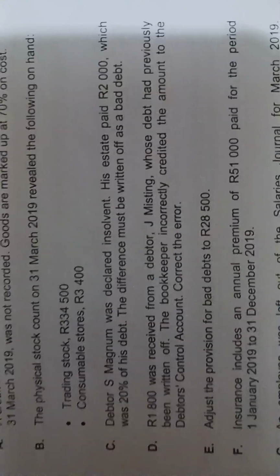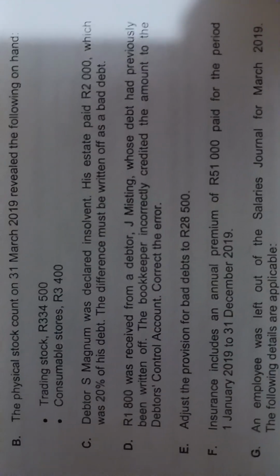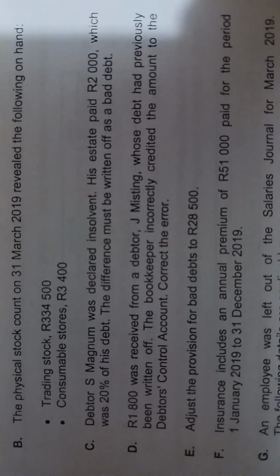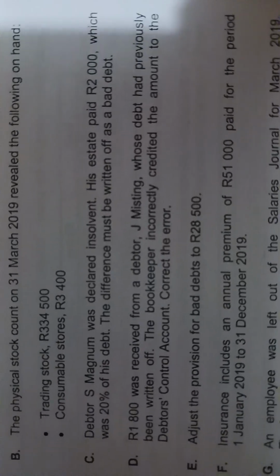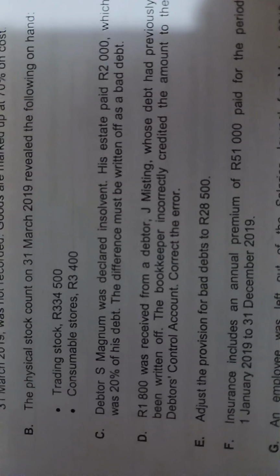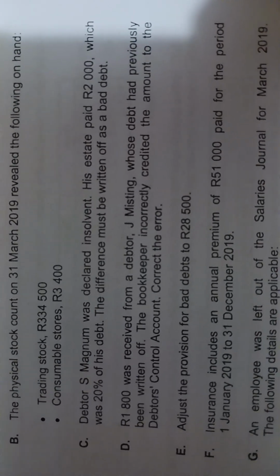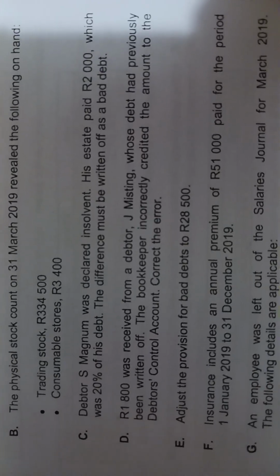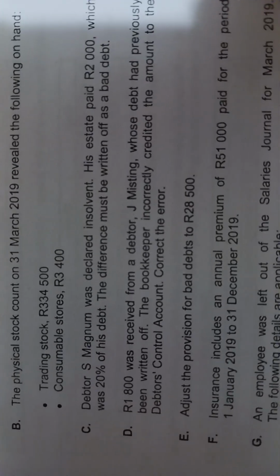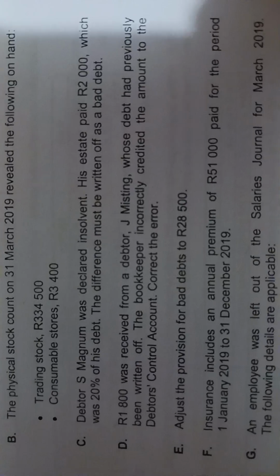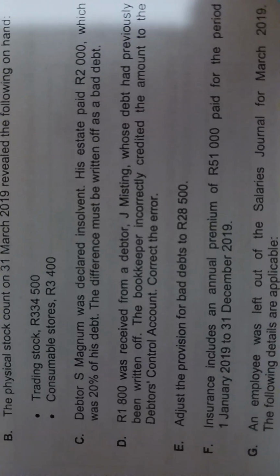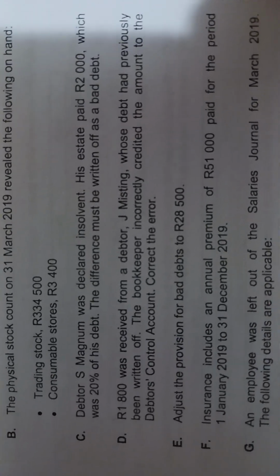So that term, previously written off, immediately should alert you that that's a bad debts recovered adjustment. All right. So the bookkeeper incorrectly credited the amount to the debtors control account. Correct the error. So what's the idea? Any ideas? No, it's very easy, very straightforward.